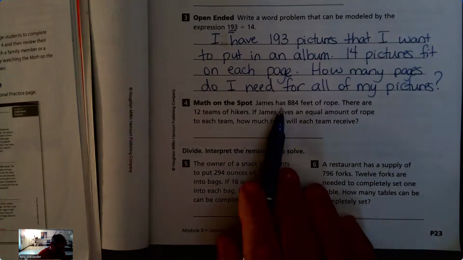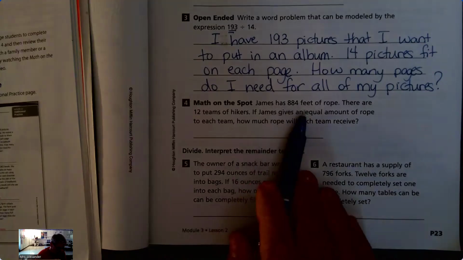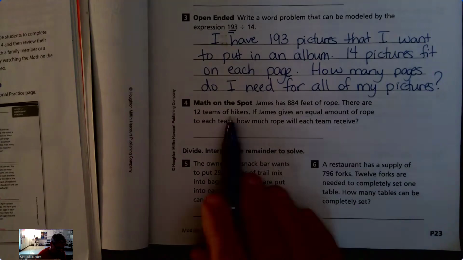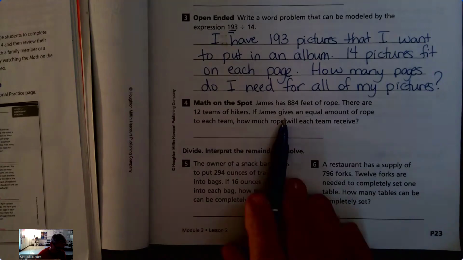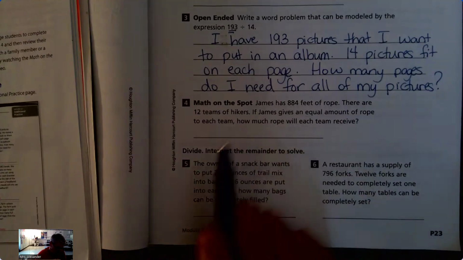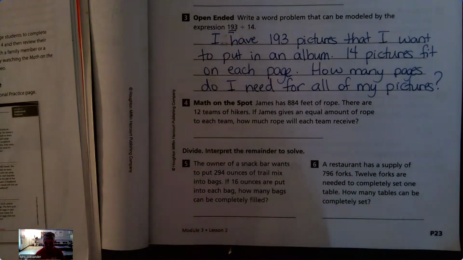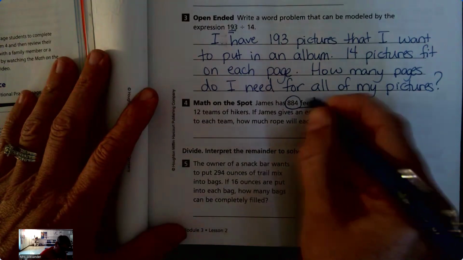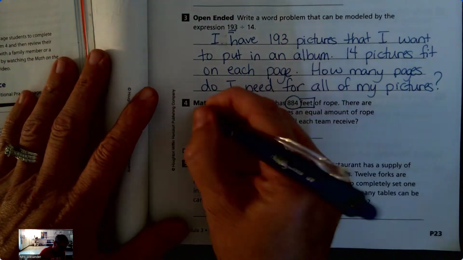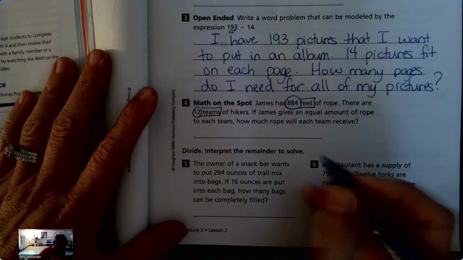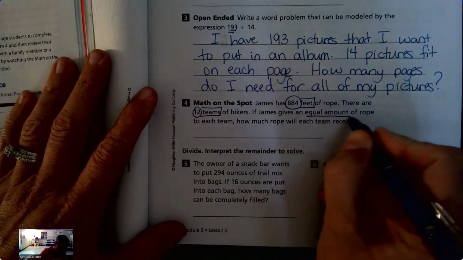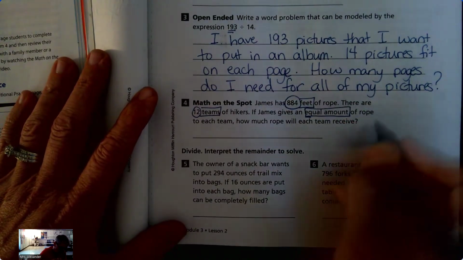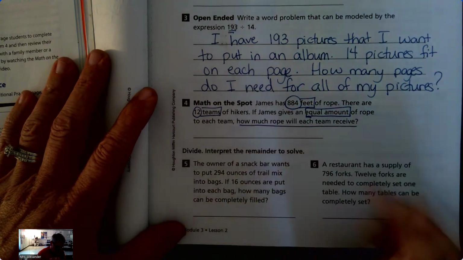James has 884 feet of rope. There are 12 teams of hikers. If James gives an equal amount of rope to each team, how much rope will each team receive? So 884 feet of rope, 12 teams. He's giving them an equal amount. That is important to remember. How much will they each get?